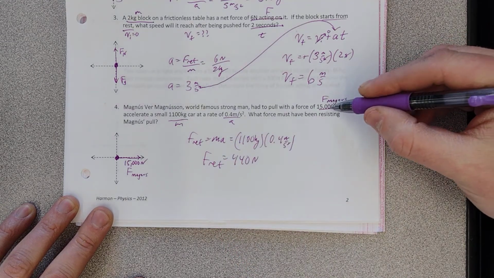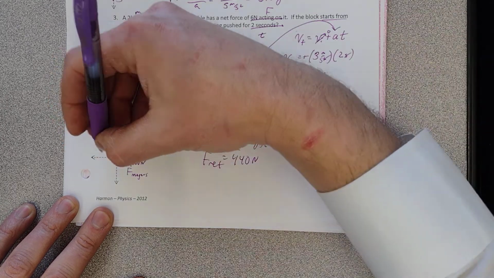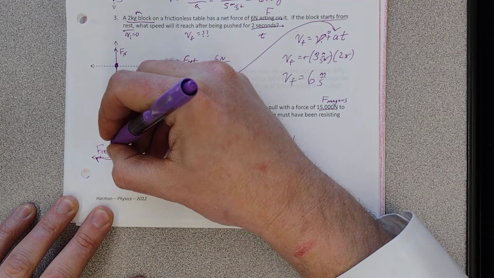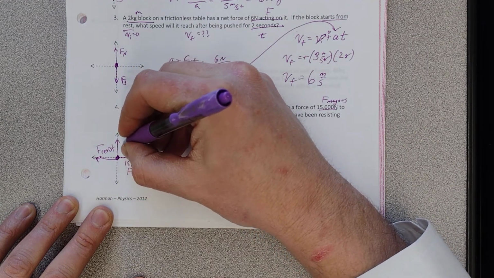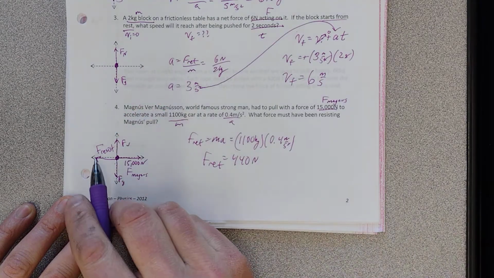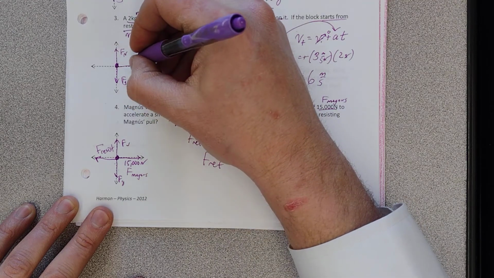So if Magnus is applying 1,500 newtons, there's some sort of force resisting it. It's taking away most of the force. This is Fn and Fg, they just cancel each other out. So this resistive force, all right, I should put that on there.